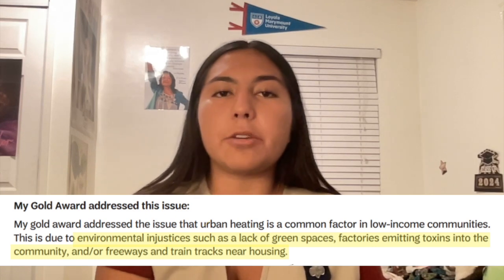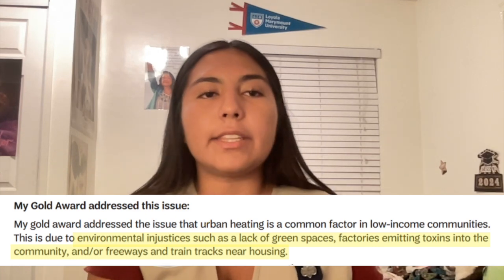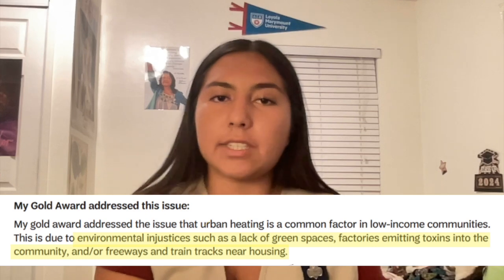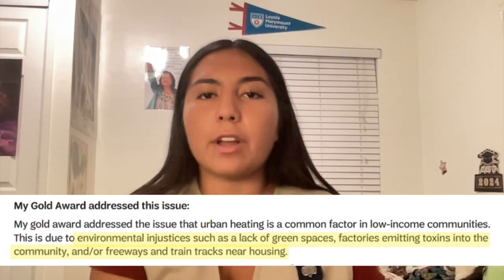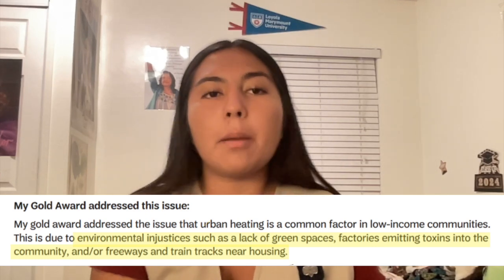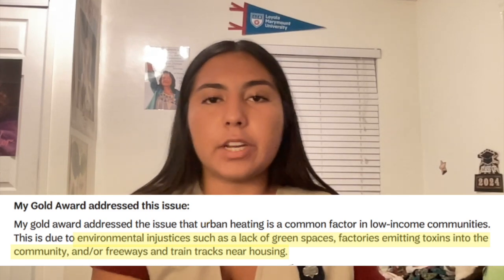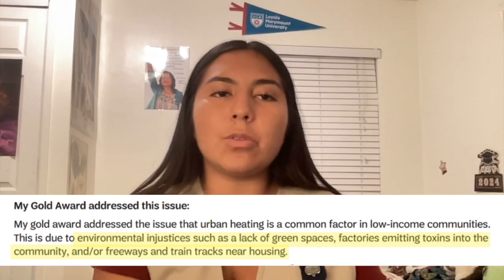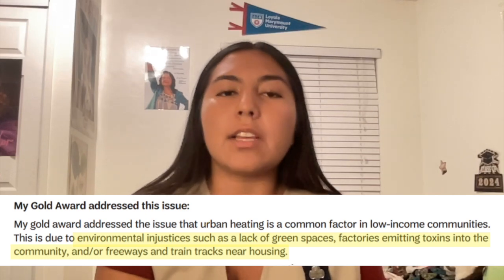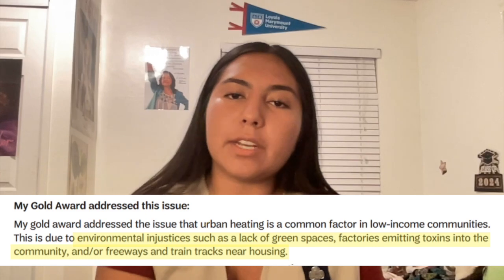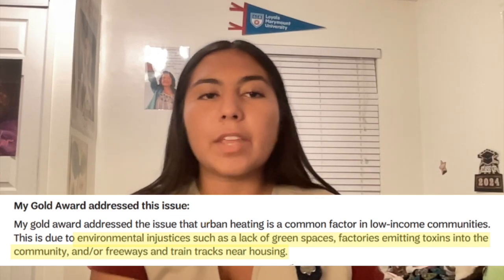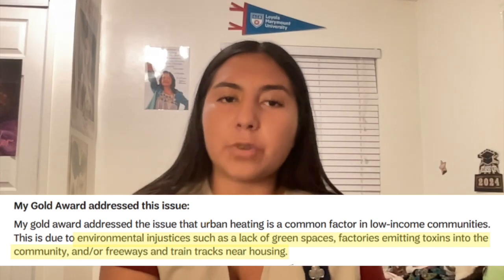In addition to explaining what urban heating is, I highlighted the national and global implications of this issue, which represents one of 5 keys. My Gold Award addressed the issue that urban heating is a common factor in low-income communities. This is due to environmental injustices such as lack of green spaces, factories emitting toxins into the community, and or freeways and train tracks near housing.